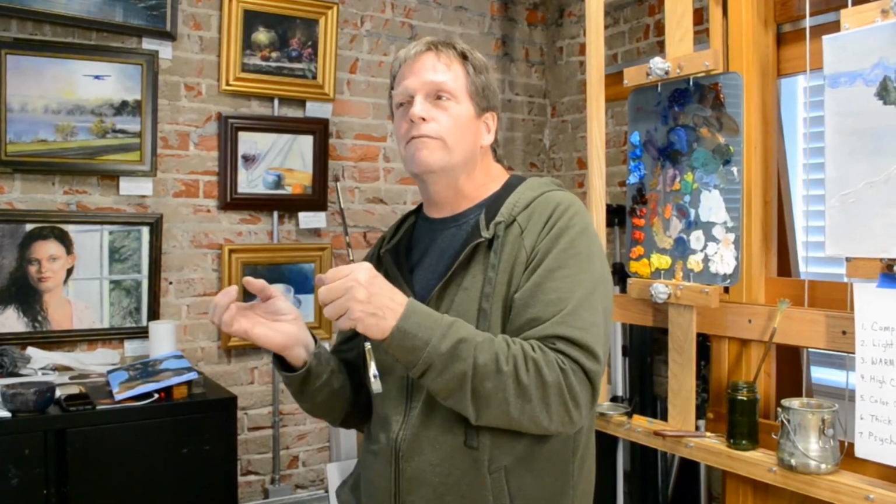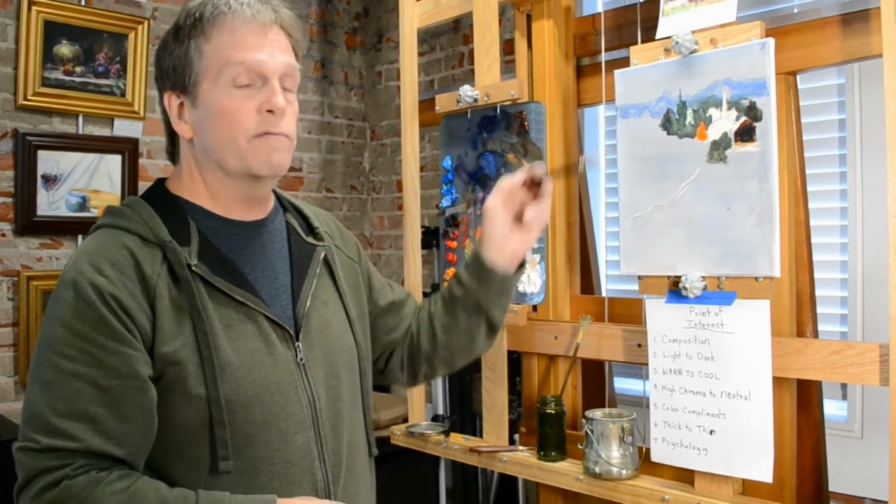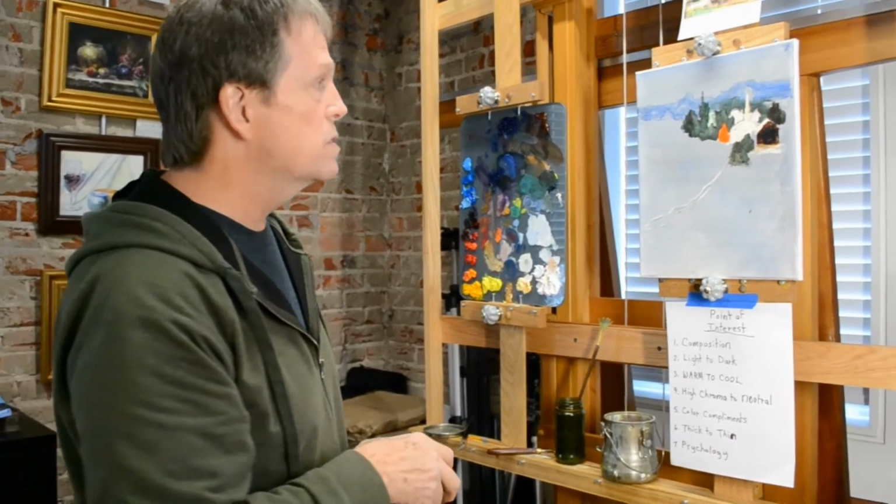But at some point you have to start asking yourself, if I veered away from what the photo reference shows and started thinking about it as a painting all by itself, what is going to make this painting more lovely, more beautiful? What can I do to do that? You may find that you're going to change a lot of things about your photo reference, so don't be afraid to do that.